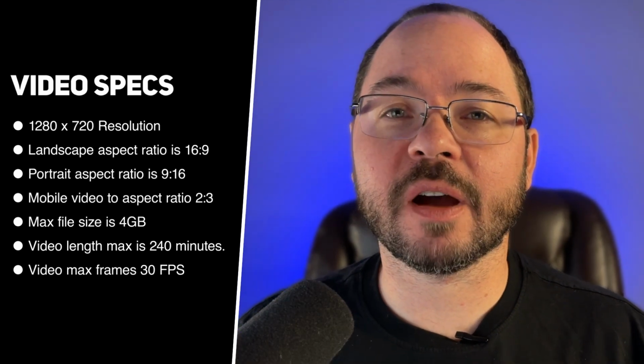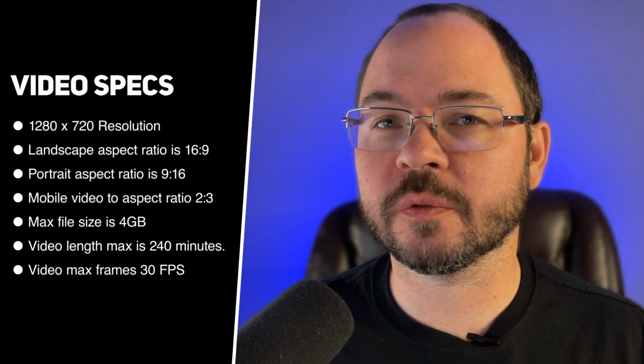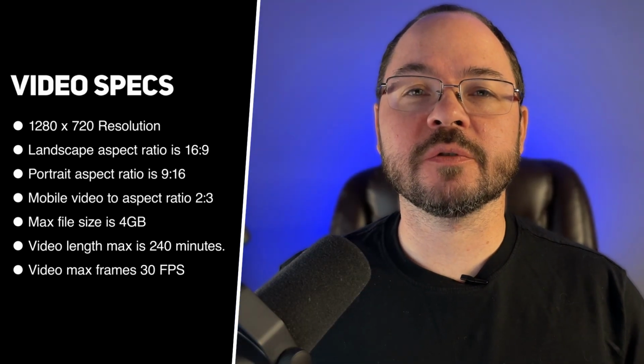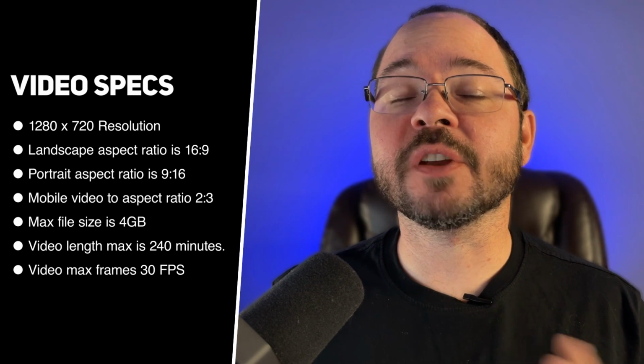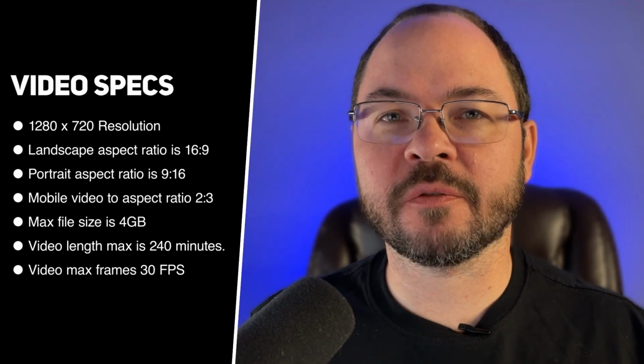If you're on a mobile device, it automatically renders all the video types to the aspect ratio of 2 to 3. The max file size you can upload is 4 gigs. The maximum video length is 240 minutes. And the video max frame rate is 30 frames per second.